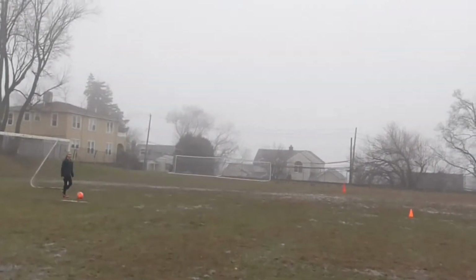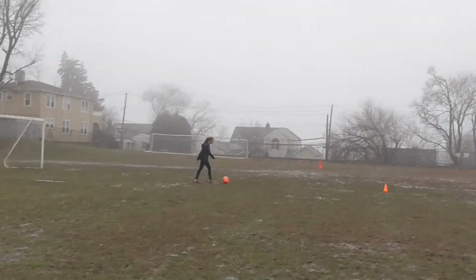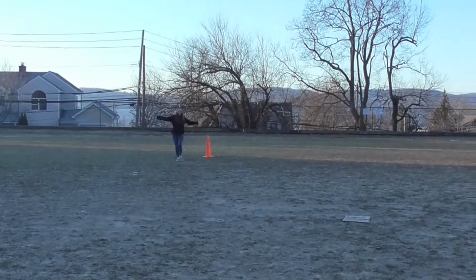Okay. You see that big white thing right there? That's a goal! Really? Okay, can we do this, please? Yeah.